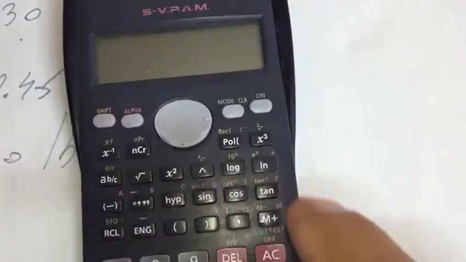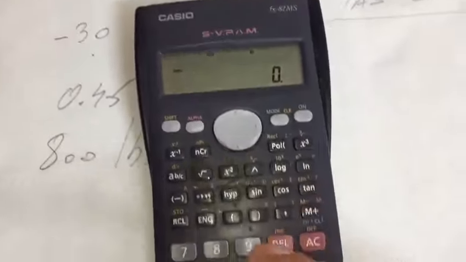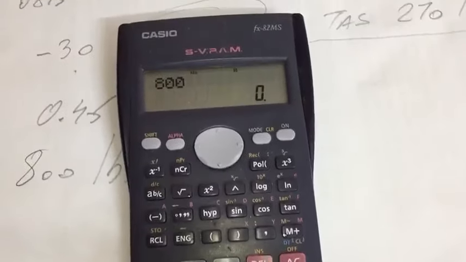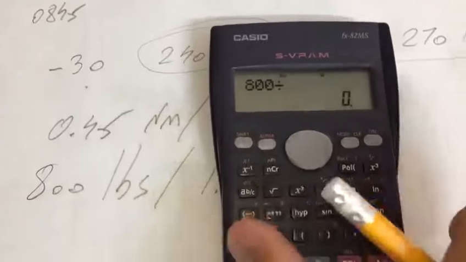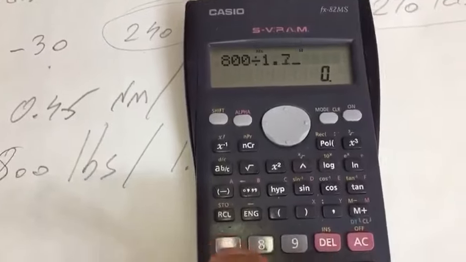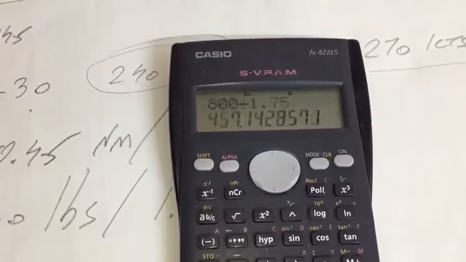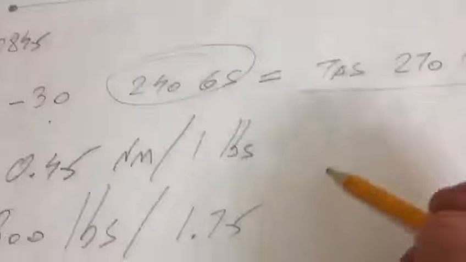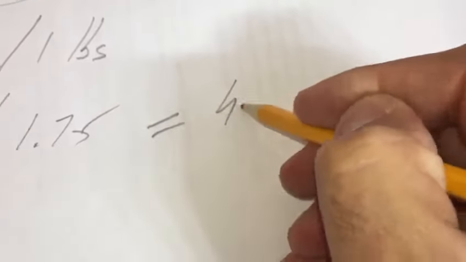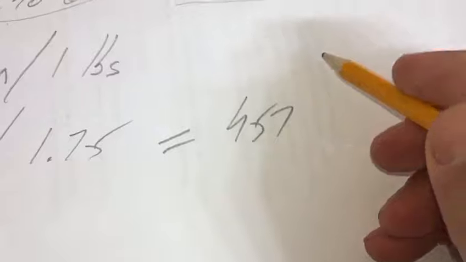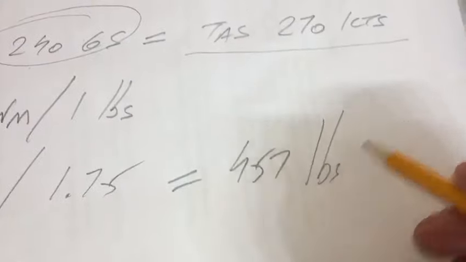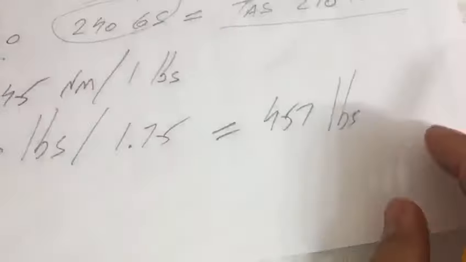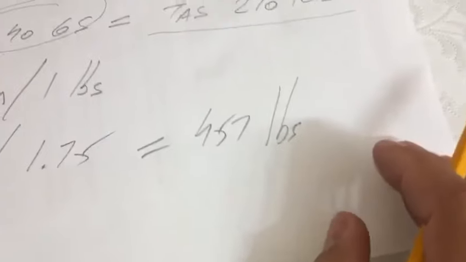Calculator. 800 divide by 1.75 equals 457. 457 pounds per hour.